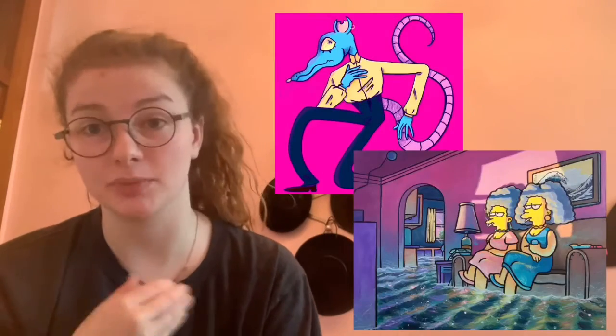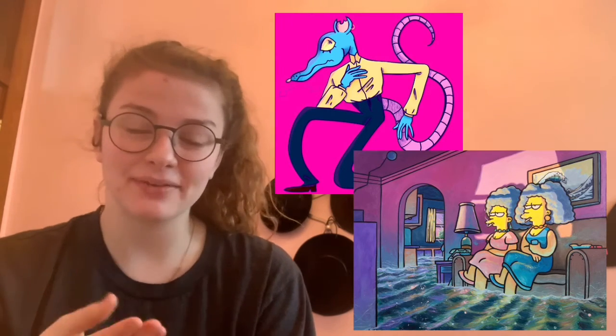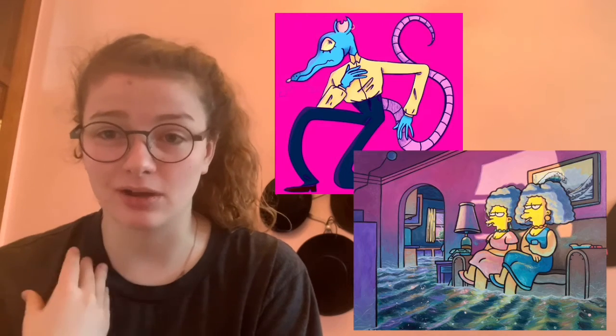And the last difference is more of an obvious one, but also the media. Nick's artwork is actually painted, with watercolors on a wood panel, whereas mine of course is not painted. Mine is digitally drawn on my iPhone.